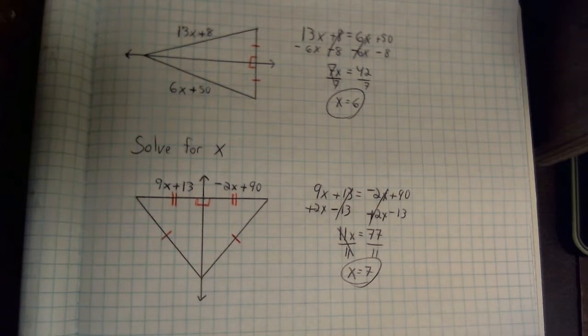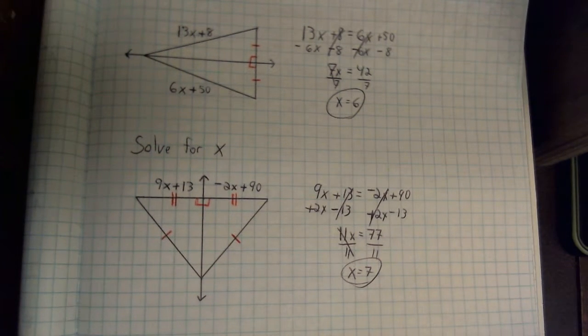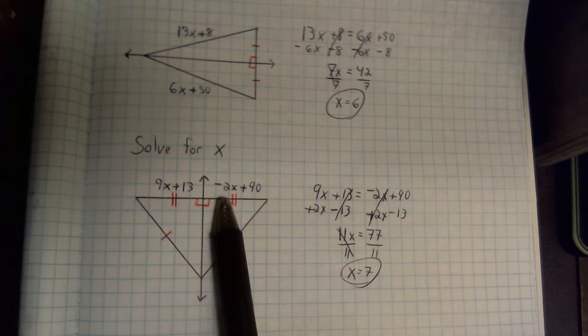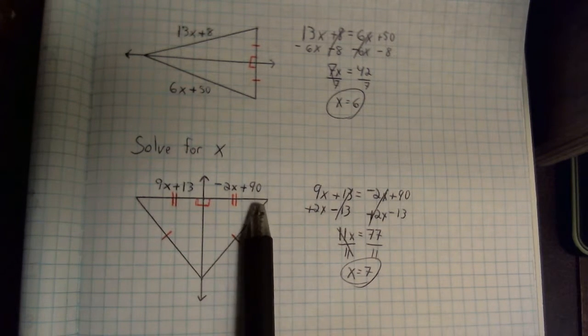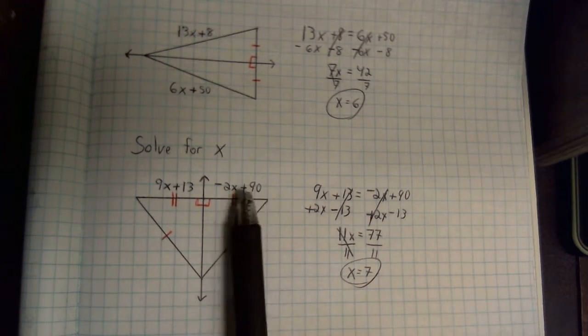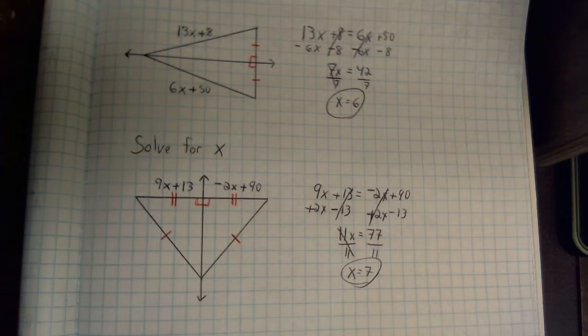And again, we can quickly check this to make sure. 9 times 7 is 63, plus 13 is 76. Alright. Negative 2 times 7 is negative 14, plus 90 also gives me 76. So we got 76 for both of these. They're congruent. Everything worked out fine. That's the perpendicular bisector theorem. Pretty easy to use. It'll show up a couple times throughout this year, so let's not forget it.